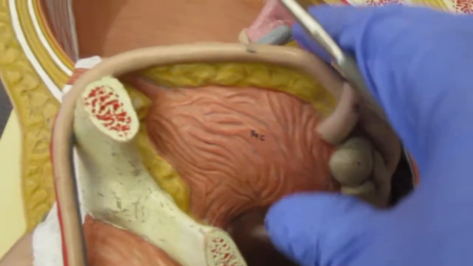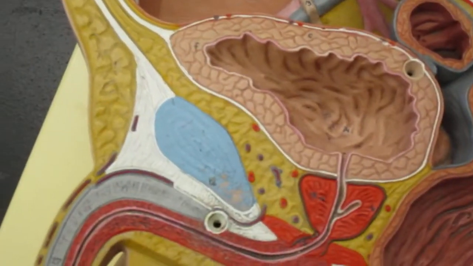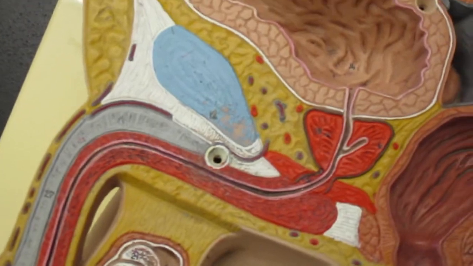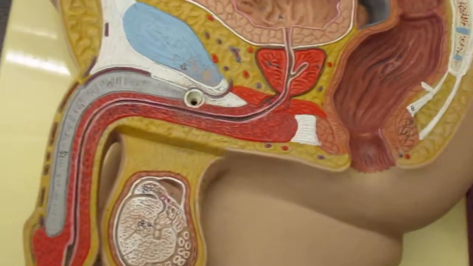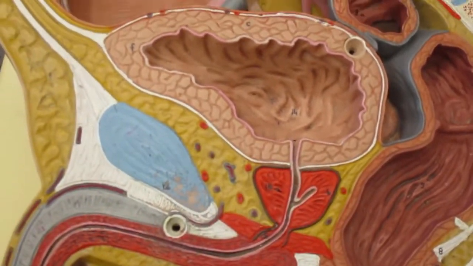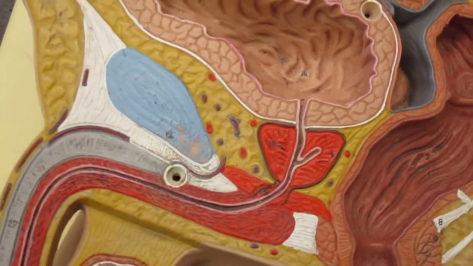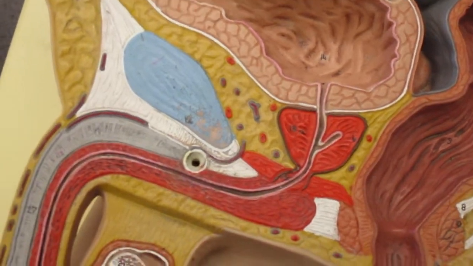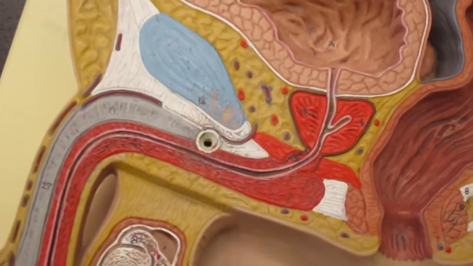And then, of course, the majority of semen that comes out your urethra is going to be secretions of your seminal vesicles as well as your prostate. That's going to be the majority of the fluid in your ejaculate that comes out the urethra.